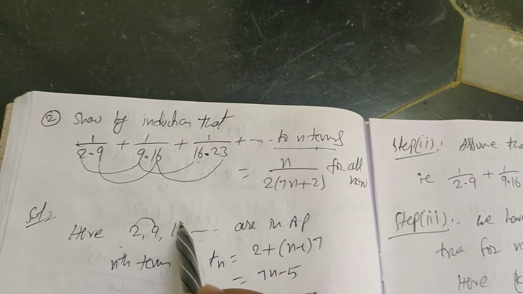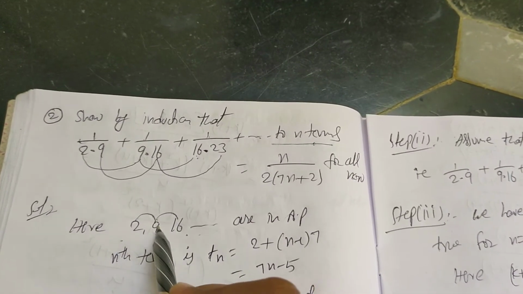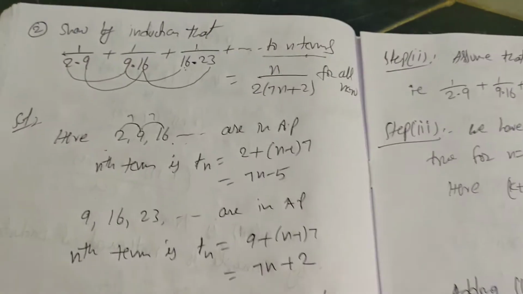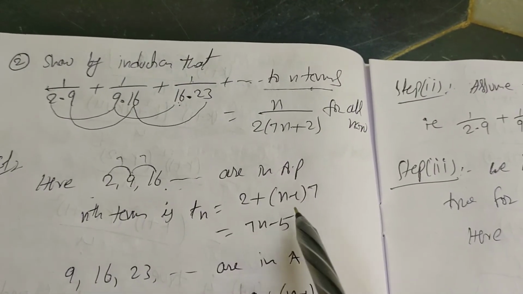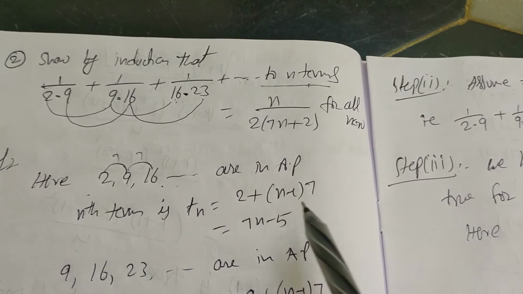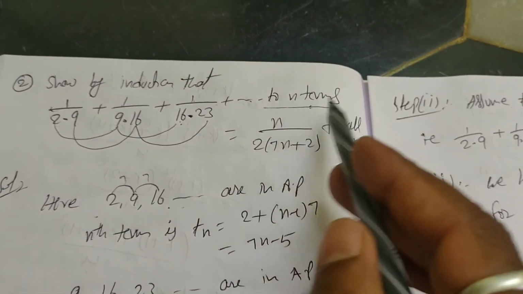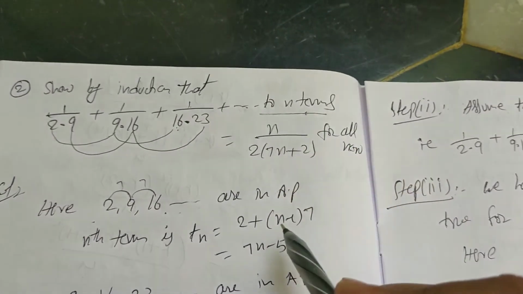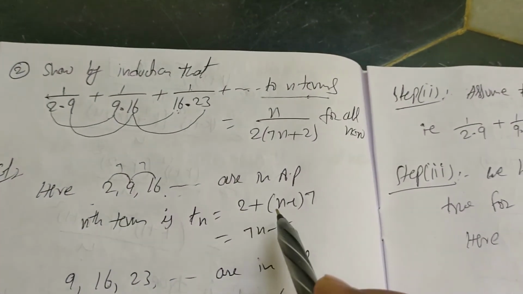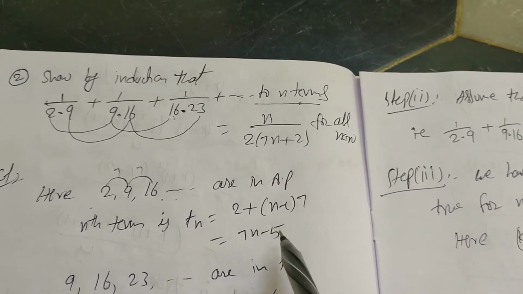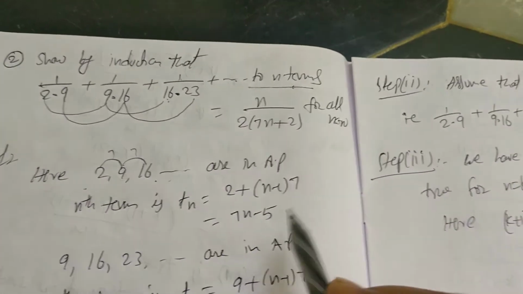9 minus 2 is 7. 16 minus 9 is 7. So the common difference is 7, so it is in AP. In AP, the nth term formula is a plus n minus 1 into d, where a is the first term, d is the common difference, and n is the number of terms, up to n terms. So 2 plus n minus 1 into 7. This is 7n minus 7 plus 2, that gives 7n minus 5.